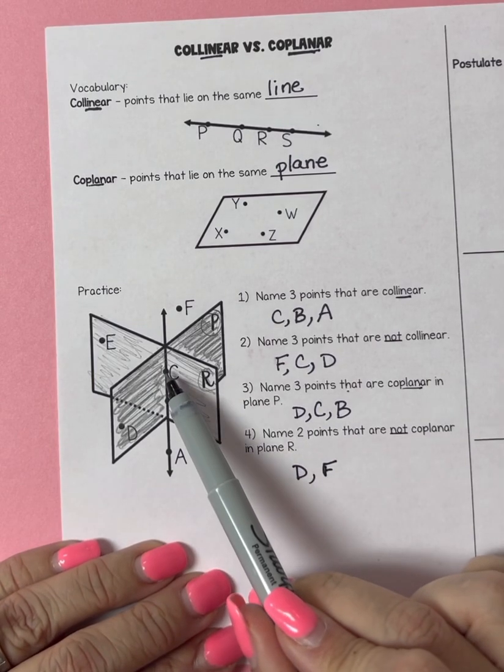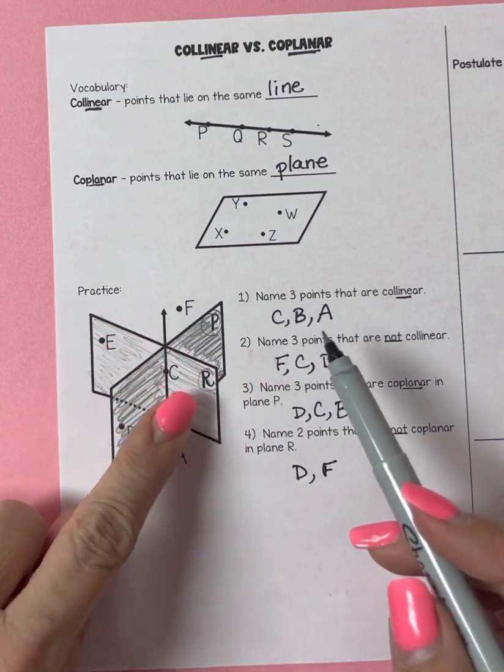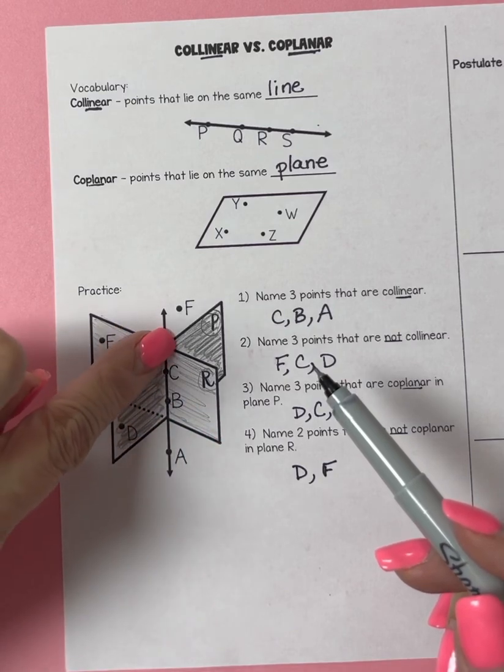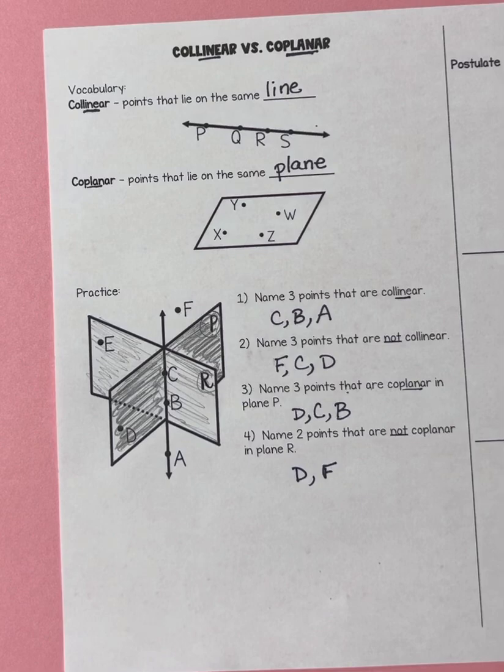I can't name C because it's also on this plane. I can't name B, it's also on this plane. And actually, A is also on there. It doesn't look like it, but since it's still on this line and the planes go on forever, it technically would be part of that too.